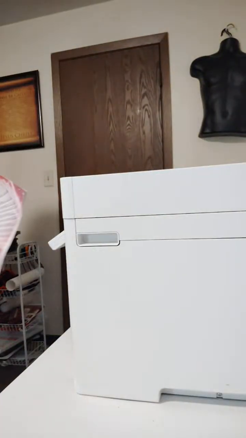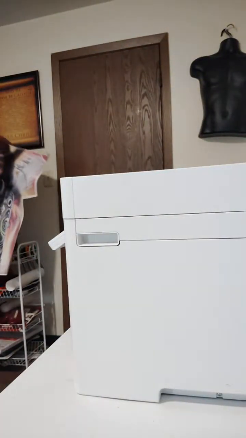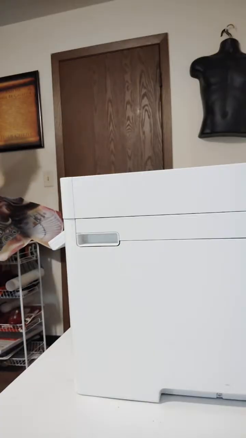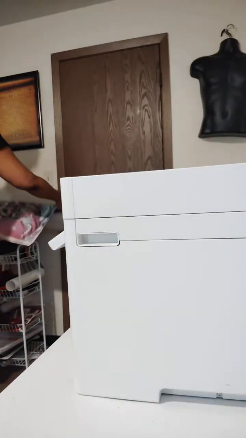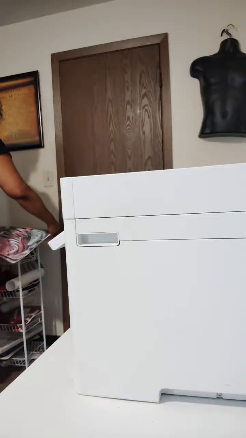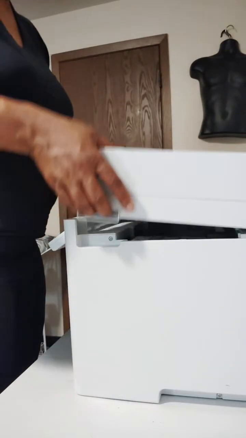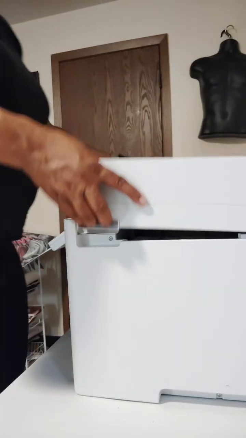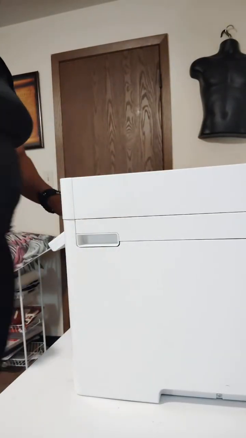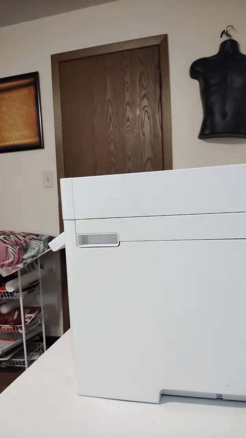Now, Amazon sells roll paper. I'm about to show y'all this roll paper, and I'm also going to show you on Amazon. I'll put that right there. Make sure I turn this on. I've had this printer for three years now, I believe. I love this printer.